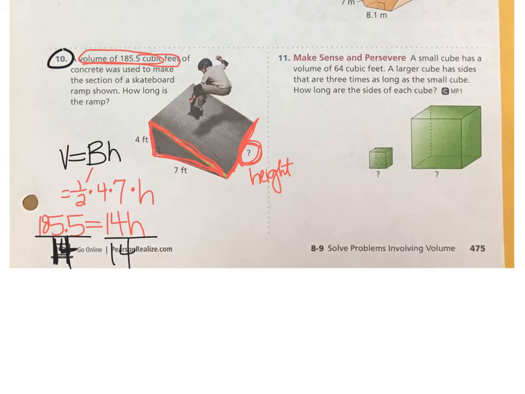There you go, so you can see that better. And the value of h, in this case the height, is how much? And that means the height of that ramp, or the length of that ramp in this case, is 13 and 25/100 feet, or 13 1/4 feet.